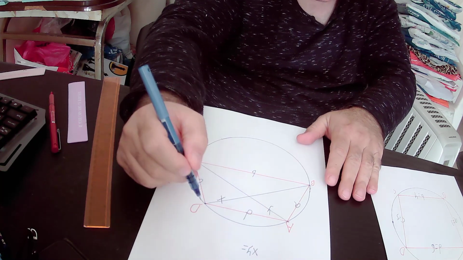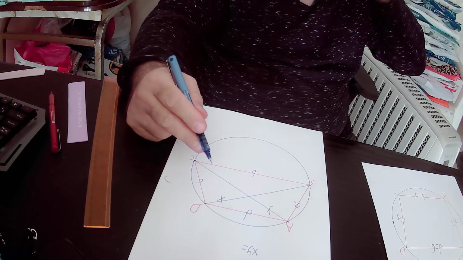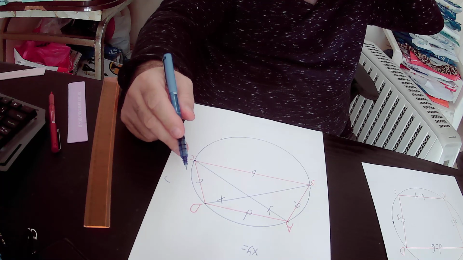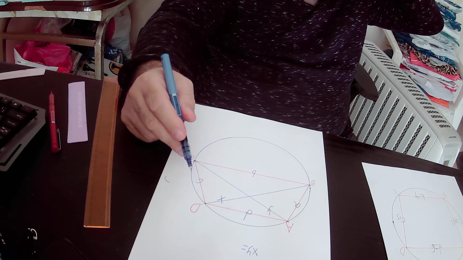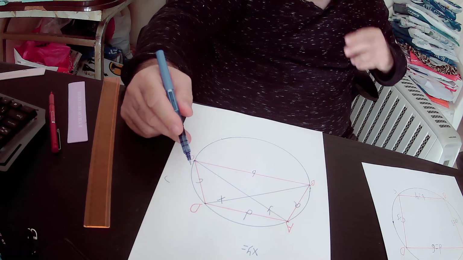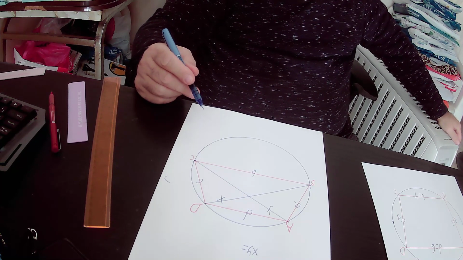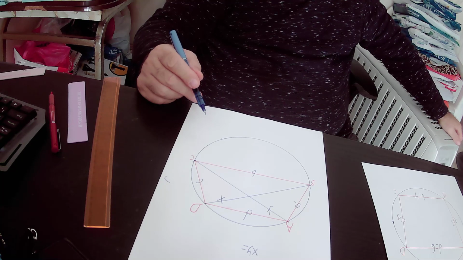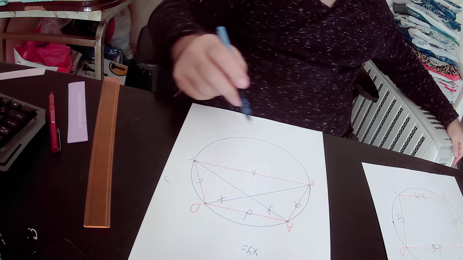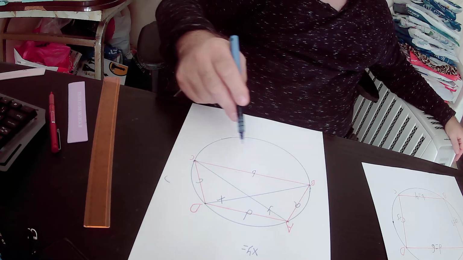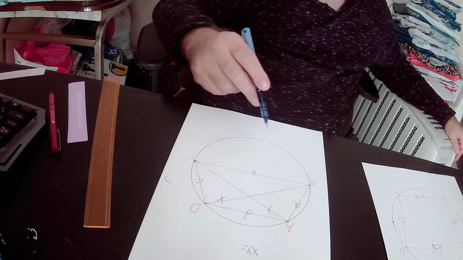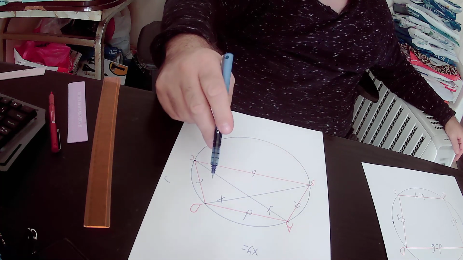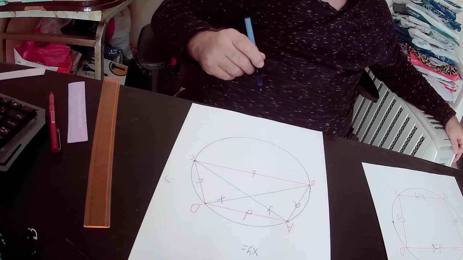According to rule number 2, this product equals the sum of products of its opposite sides. Quadrilateral ABCD has two pairs of opposite sides. Side AD is opposite to side BC, and the second pair of opposite sides is side AB opposite to side CD.